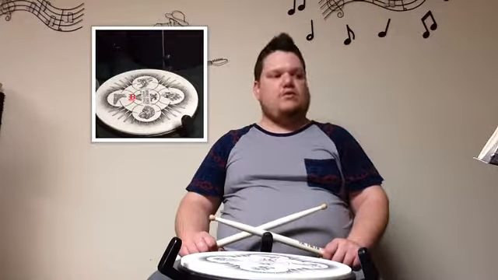The second line moves to an eighth note rest on beat 3. So that would be 1, 2, and 3, and 4. Beat 3 is out, so you'll see the eighth note rest there. Line 3 moves to an eighth note rest on beat 4. So 1, 2, 3, and 4, and.